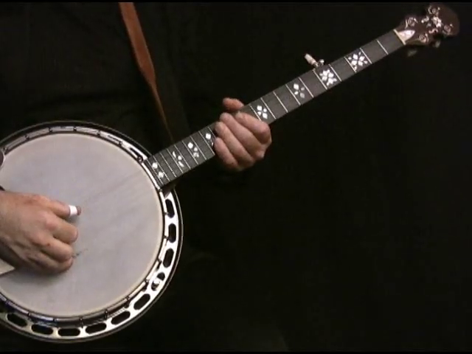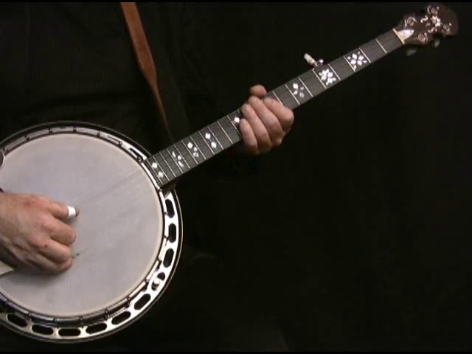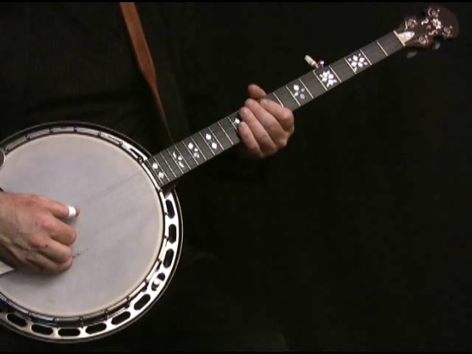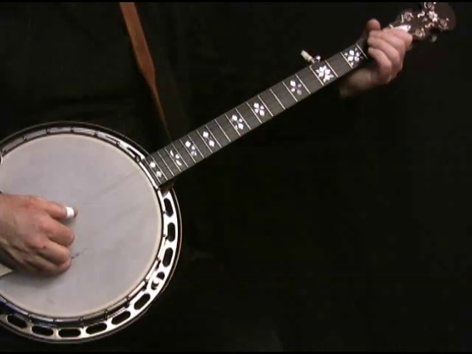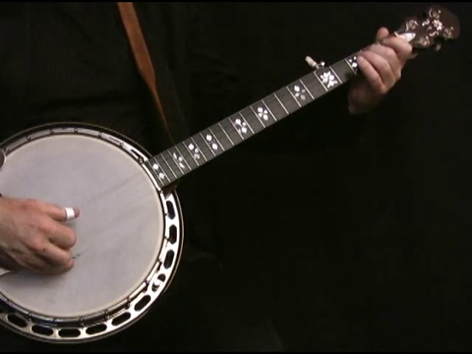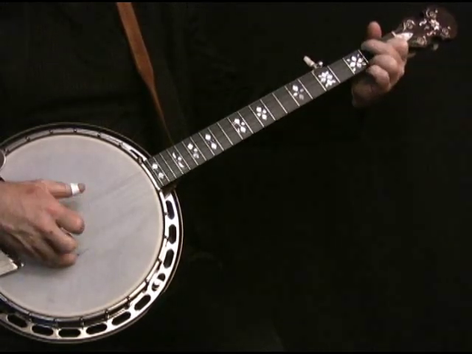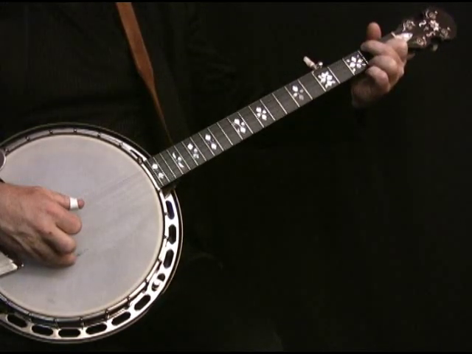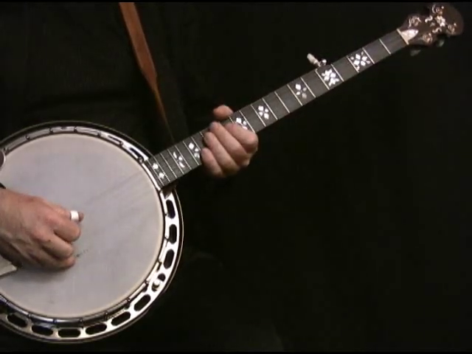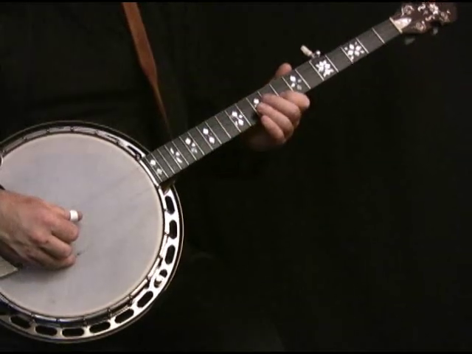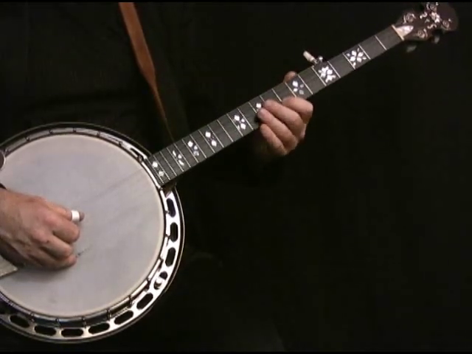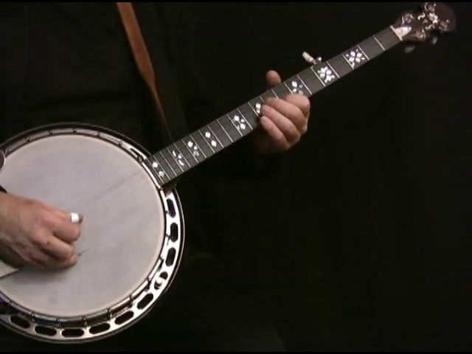The next example is from page 107 of the Banjo Encyclopedia. It's a walk up to a C chord, and we'll show it to you down the neck first. And then to play it up the neck, I guess you'd call this an octave higher. It would be an octave higher. It sounds like this.